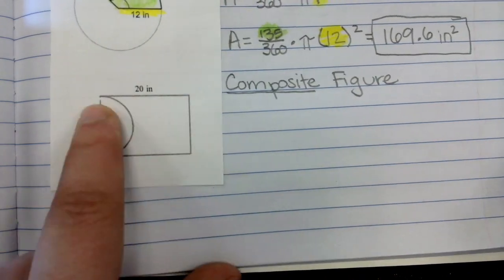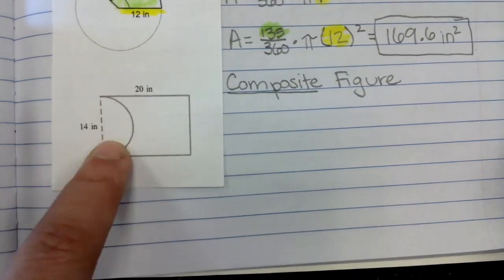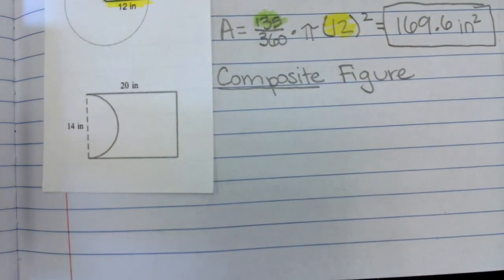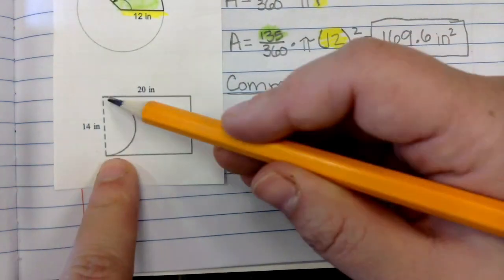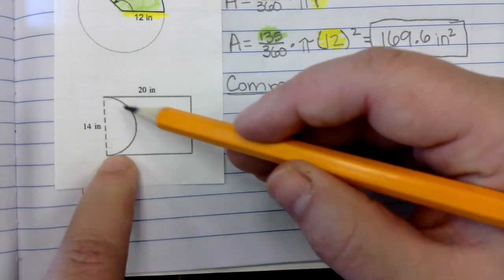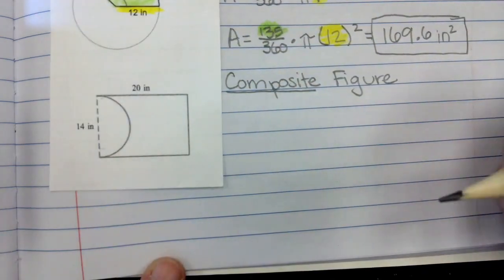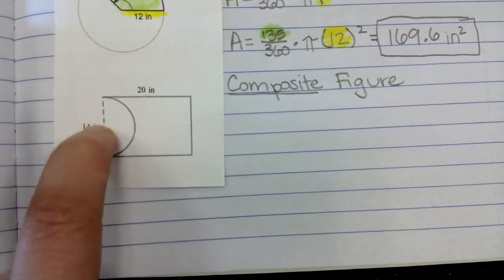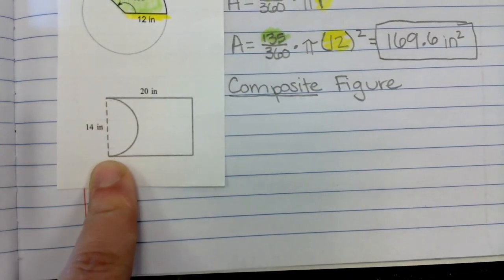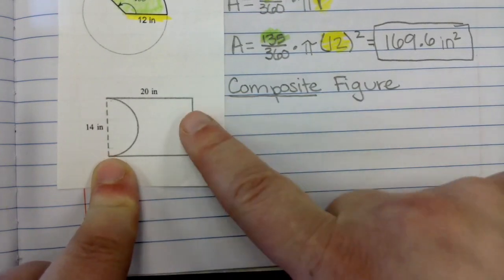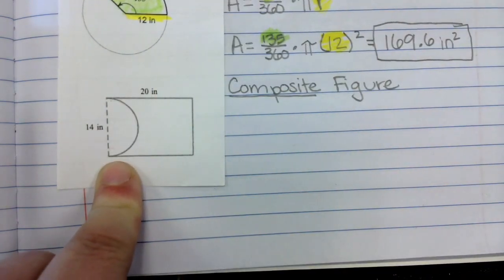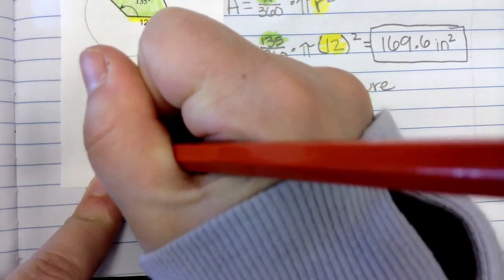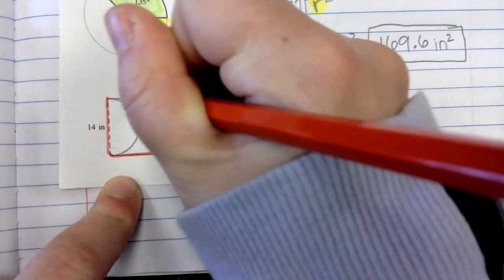Okay. So first, let's find the area of that rectangle. How do we find an area of a rectangle? What's our formula? Base times height. Good. And what is our base and our height? 14 times 20.